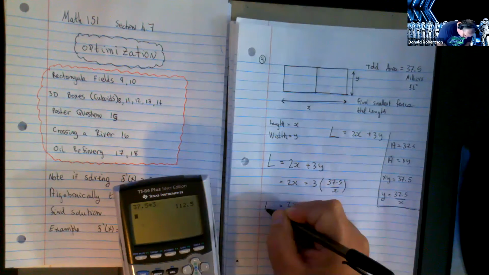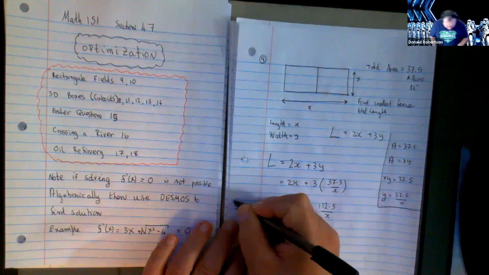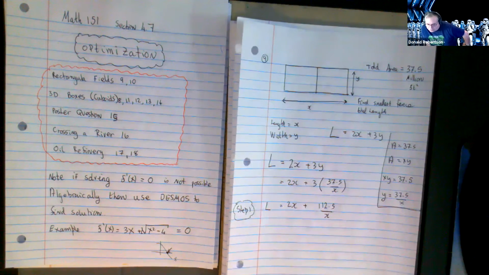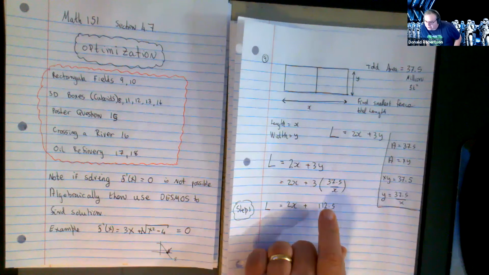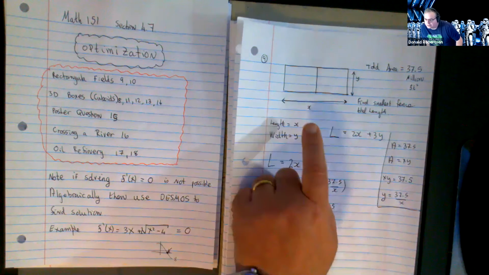And that's step 1 done. You get that guy. The rest of the question is pretty much the same every time. I'm going to differentiate this guy, and then I'm going to find the critical numbers. And one of those critical numbers is going to be the one that is the solution to the problem.